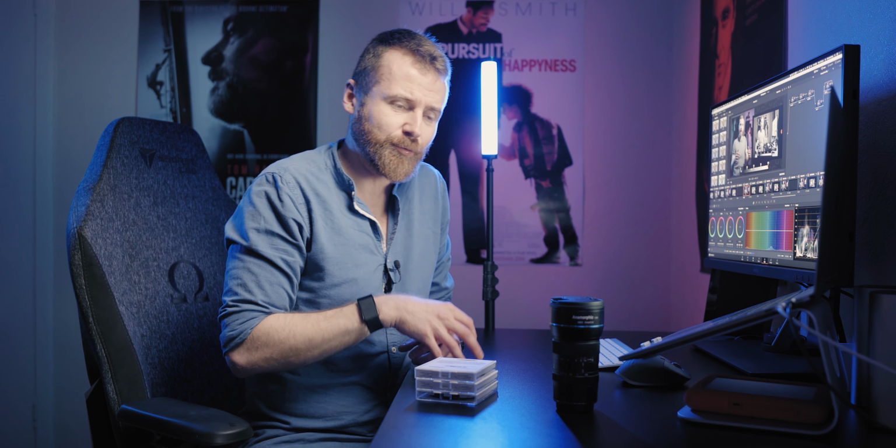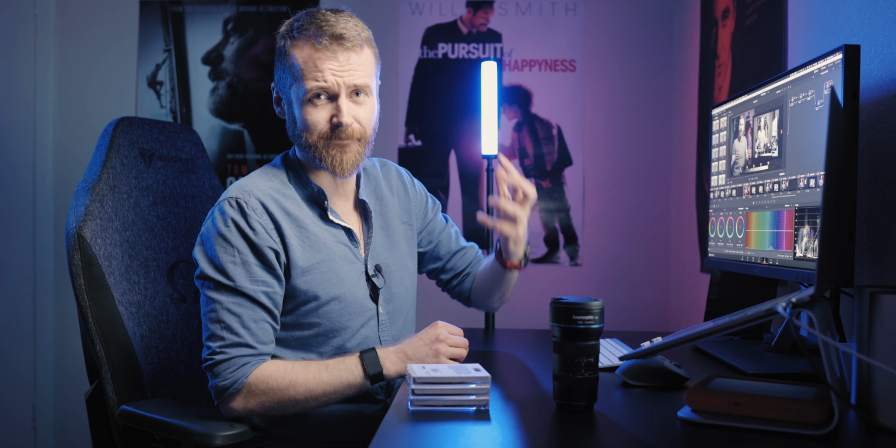So if you would like to make it more cinematic, more filmic looking, you're supposed to use diffusion filters. The Tiffen Black Pro-Mist filter is one of the most popular. They range from 1/16, 1/8, 1/4, 1/2, 1 up to 5. They have different strengths to soften your image to give this filmic look.